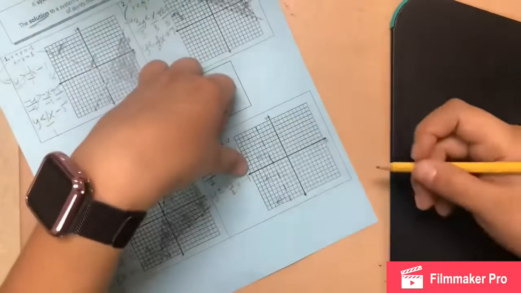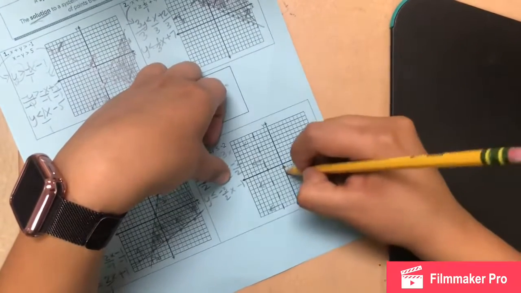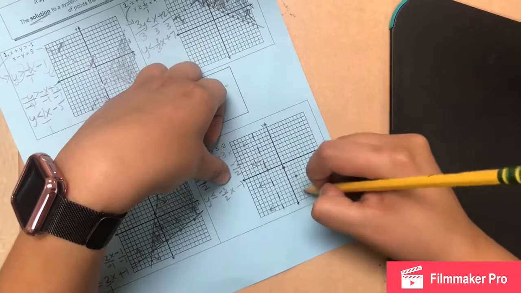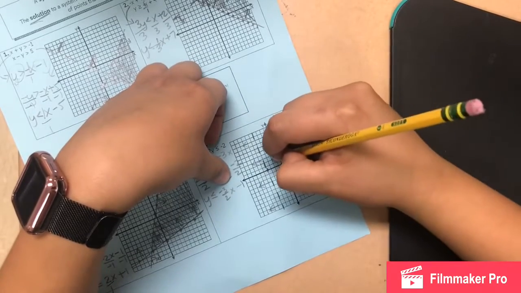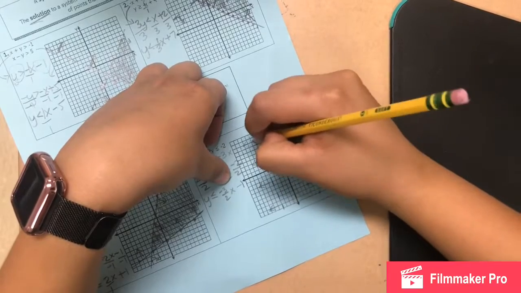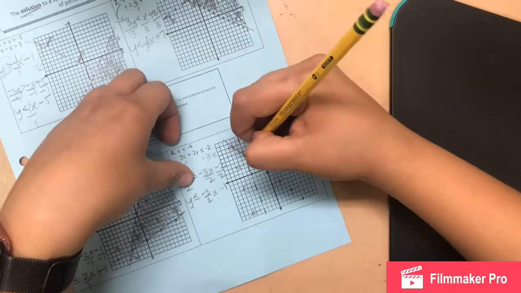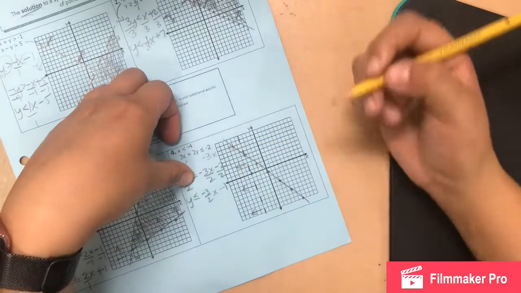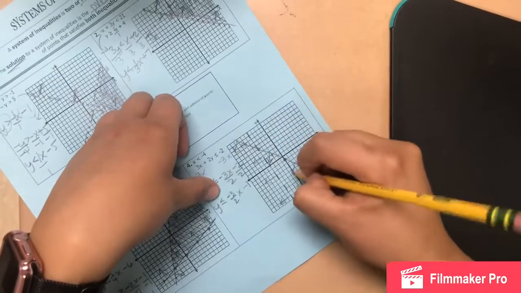The second equation, it starts at negative 1. We're going to go down 3, right 2, down 3, right 2, down 3, right 2, up 3, left 2, up 3, left 2, up 3, left 2. And it's a solid line because it's less than or equal to. And it's below, so anything below, I'm going to draw my arrows.